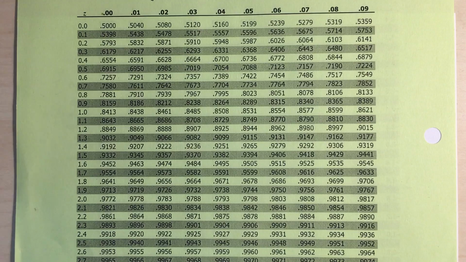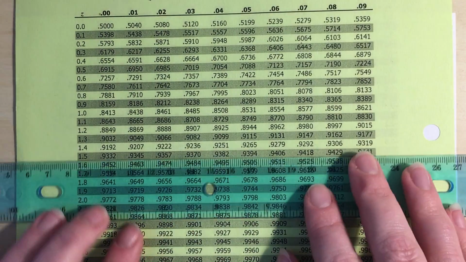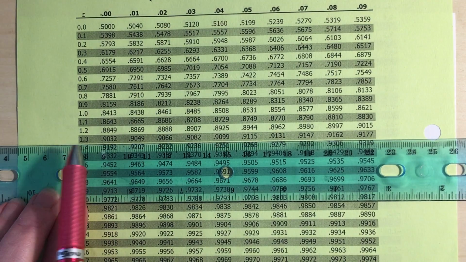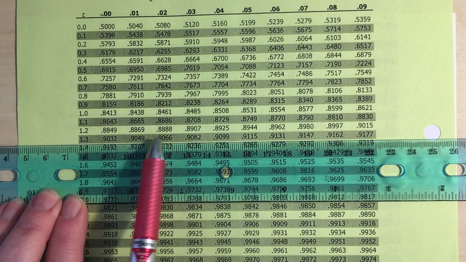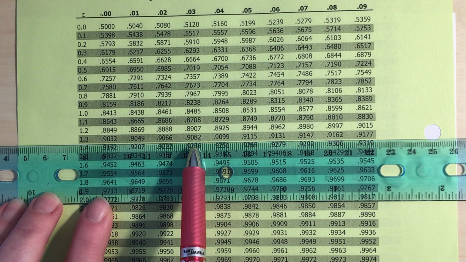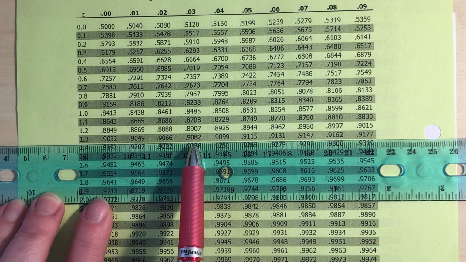So I'm going to grab my ruler here. 1.3 starts in this row here, so it's a little bit darker here. And we're going to go over to our second decimal point, which is a 3. So this is the value that we are looking for. This 0.9082 represents our z-score of 1.33.